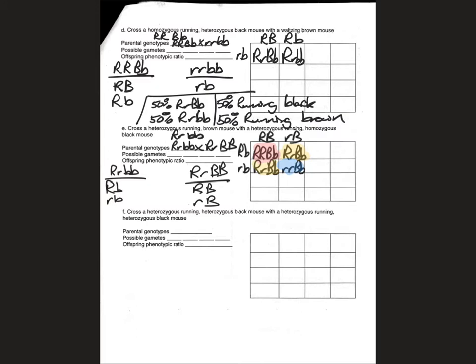What about phenotypes? So you're going to have 3/4 with the phenotype. 3/4 of them are going to be running and black, correct? And one of them, 1/4, is going to be waltzing and black. Do we agree?